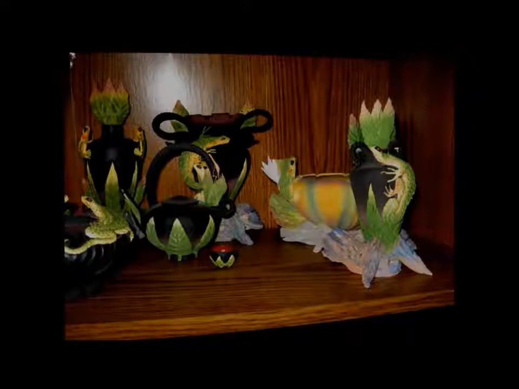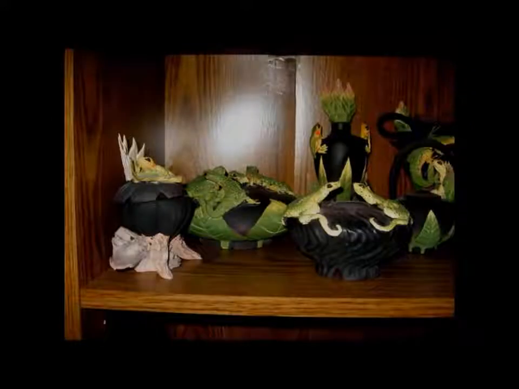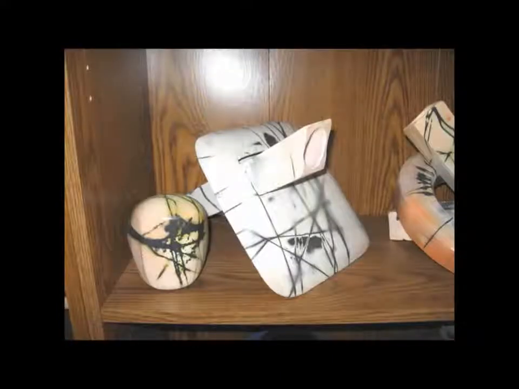So we saw some of them upstairs. Now we see more down here that we have to pack out. Again, these are very porous. They're real lightweight. They're like a bisque ceramic. So we have to take extra special care with them. This is also examples of raku.